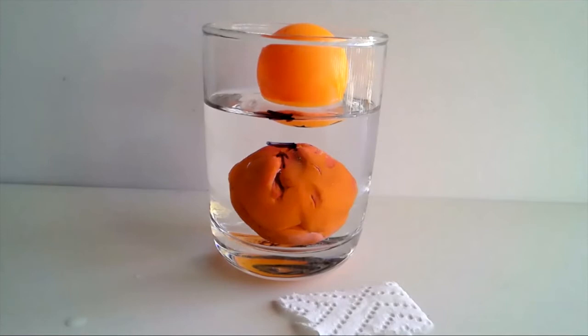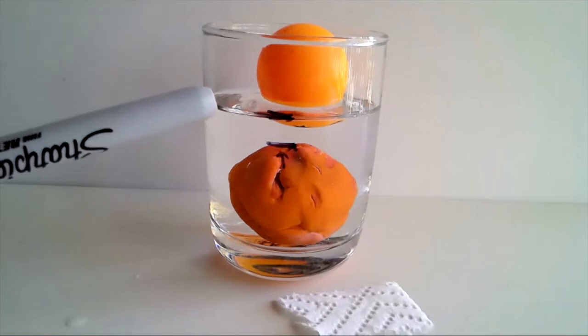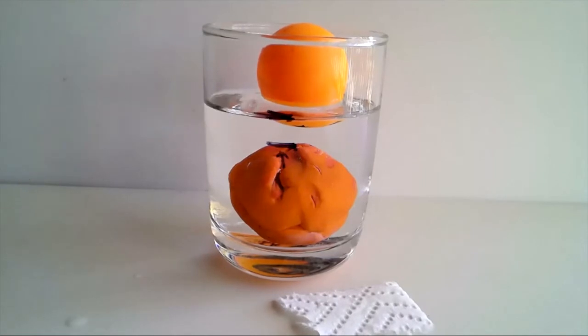What's going on? Well, the ping pong ball isn't heavy enough to push all of the water out of the way, but it does weigh something, and so it is able to displace a very, very small amount of water. The weight of the water is equal to the weight of the ping pong ball. Therefore, the ping pong ball is going to float.